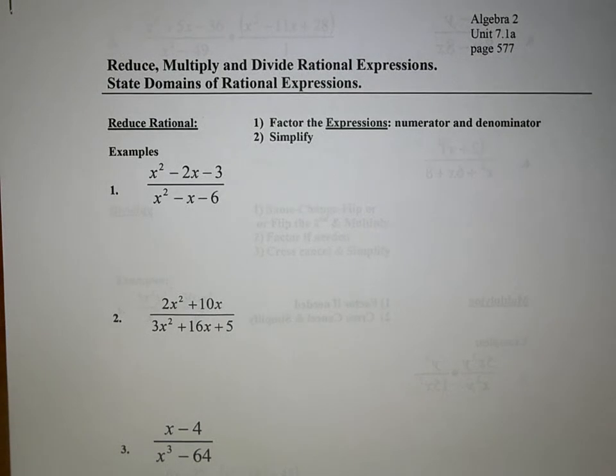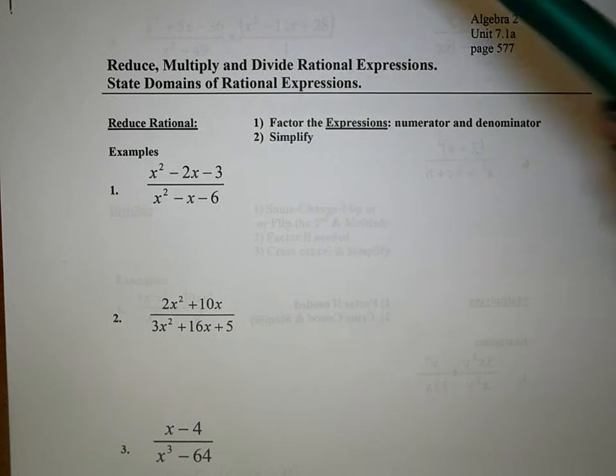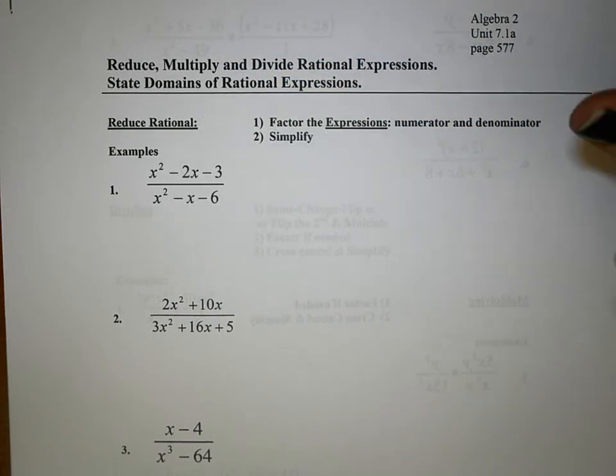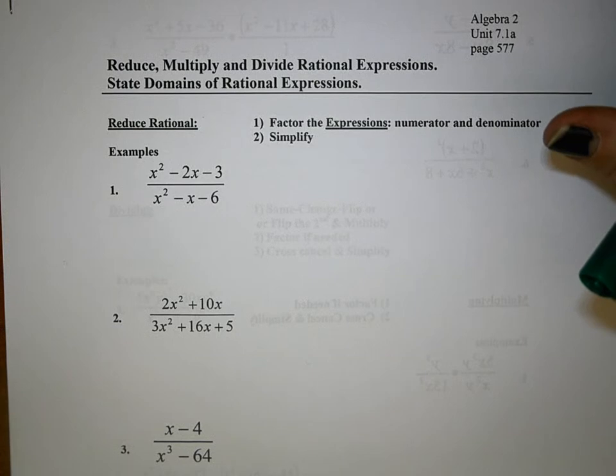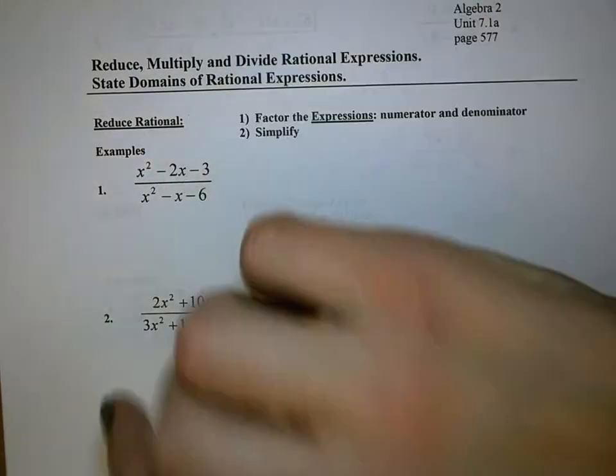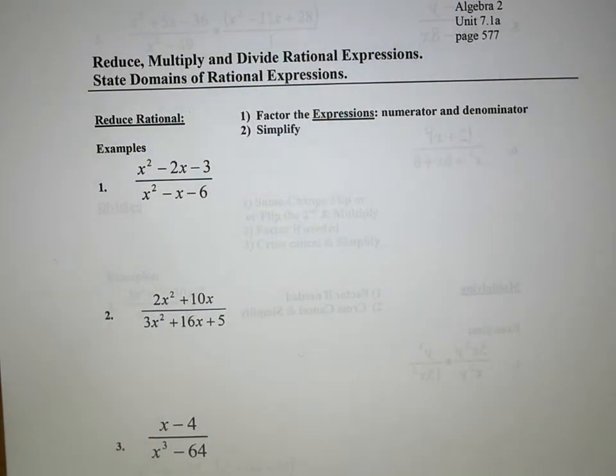All right, today we're talking about reducing, multiplying, and dividing rational expressions. We're also going to end up stating the domain of the rational expression, which should actually be a review from last unit, talking about the domain. All right, so on example 1, see how these x squares right here? You can't cancel those out.